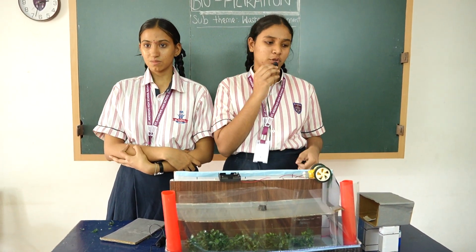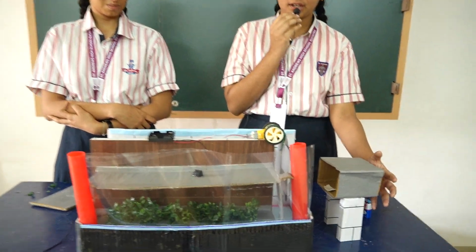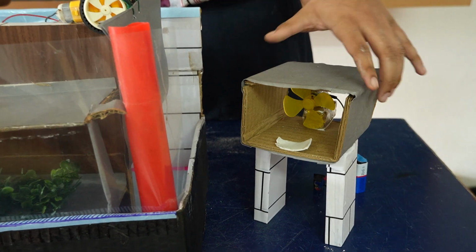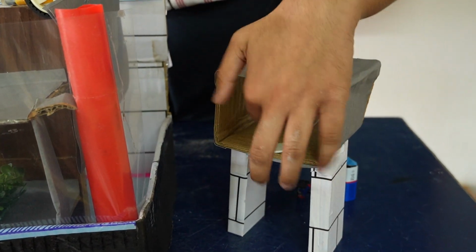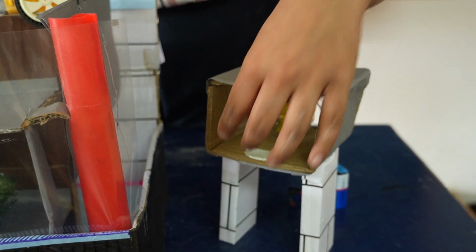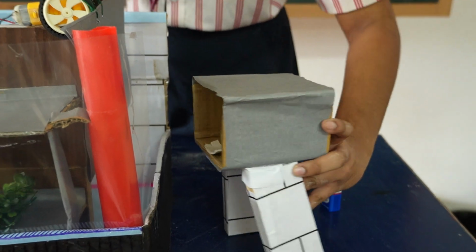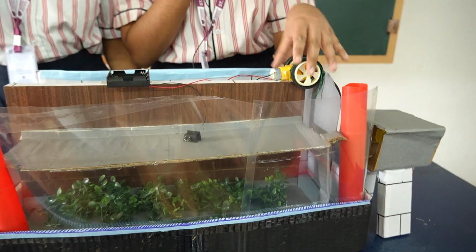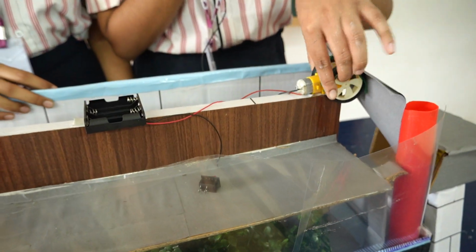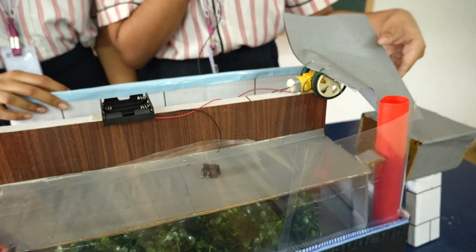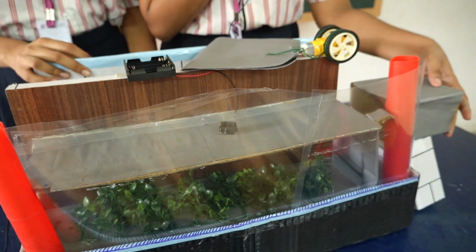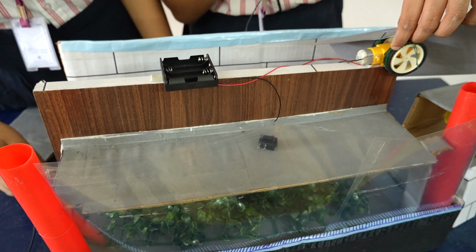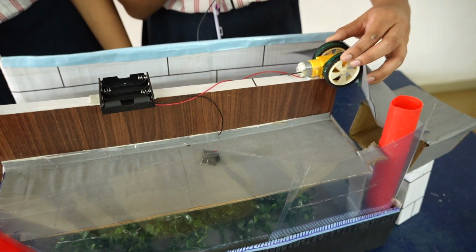Coming to the working of the model, here we have a small air duct through which the harmful gases will be passed. Inside this we have a fan and a bowl which will contain the harmful gases. When we turn on the fan, the hazardous gases will be passed into the chamber. Here we have a small automation which will enable a wall to be lifted up, and the harmful gases will go inside the chamber. To contain the gases within the chamber, we will shut the wall once again.